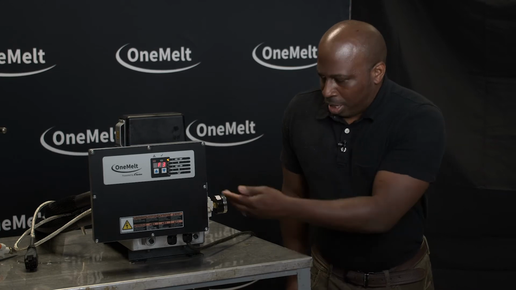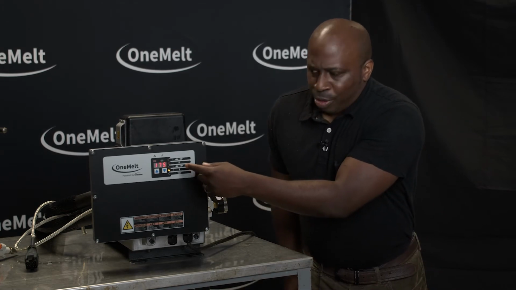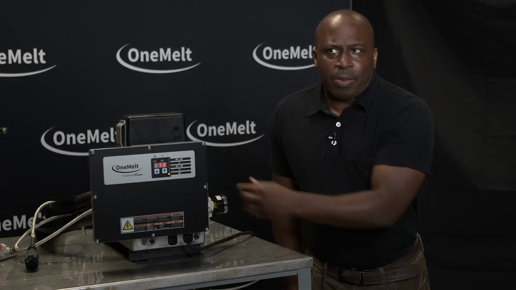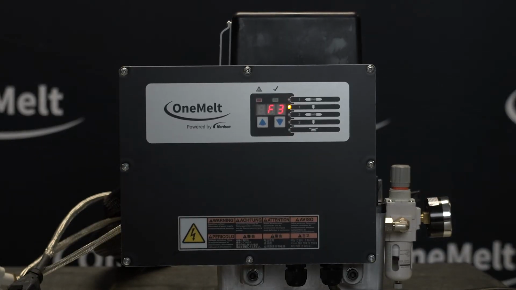On your OneMelt display, you normally will have the system monitoring all your set points for the components that are programmed in. If a fault code does come up, you're going to see the code display on that component whenever the scan mode reaches that particular component. In my case, I have an F3 fault that's come up.